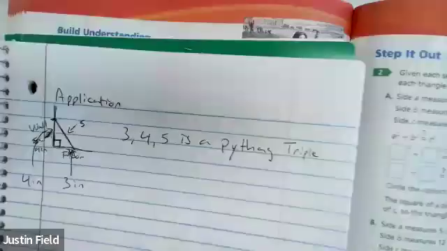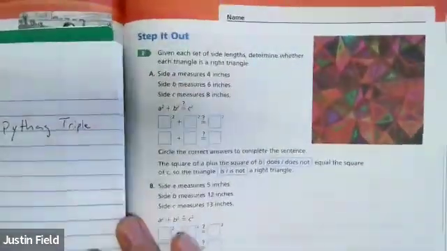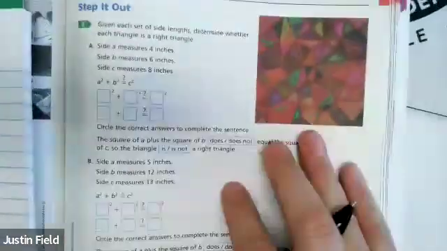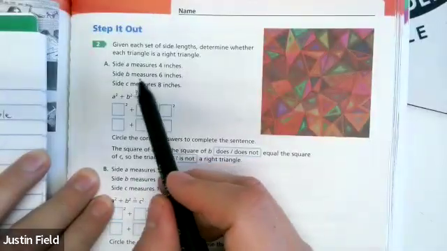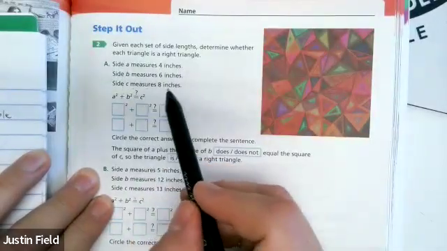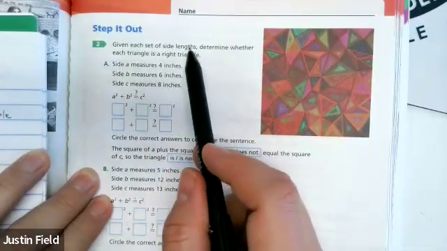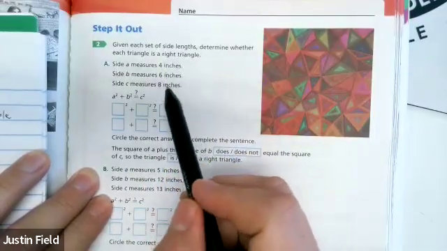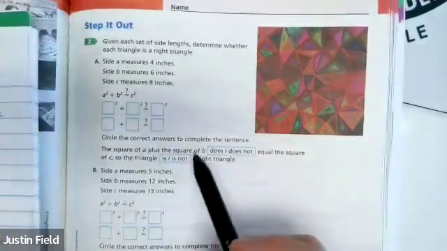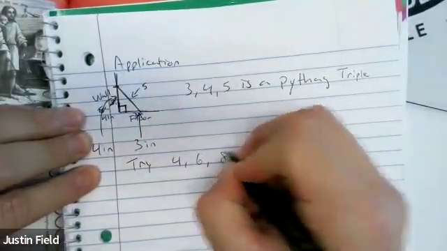Okay, so now let us go back into the book here, and it's a lot of words, but you're not afraid of that. Side A measures 4 inches, side B measures 6 inches, side C measures 8 inches. And the directions say given each set of side lengths, determine whether each triangle is a right triangle. So 4, 6, and 8, what do you guys think? So try 4, 6, and 8.